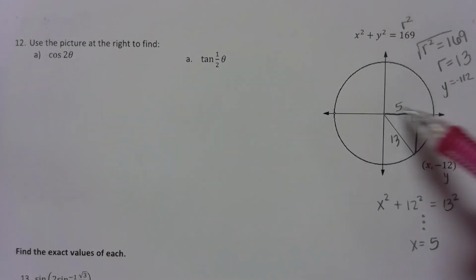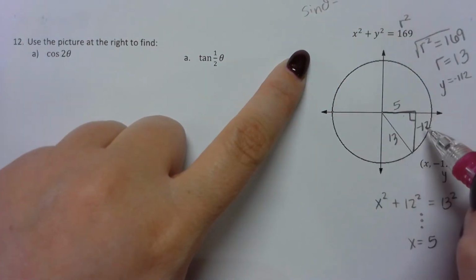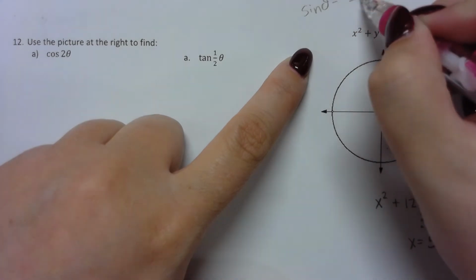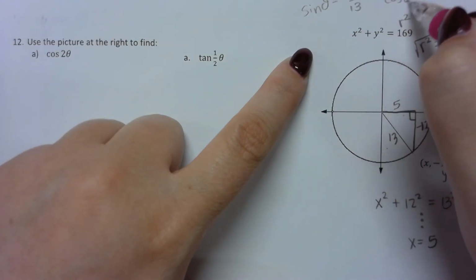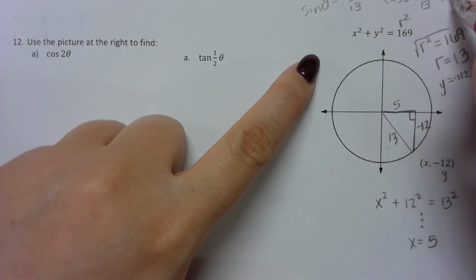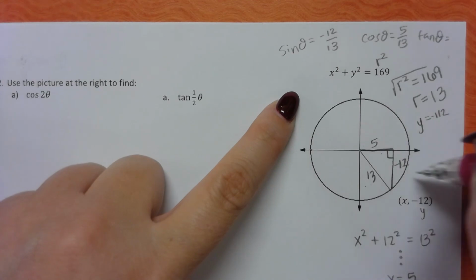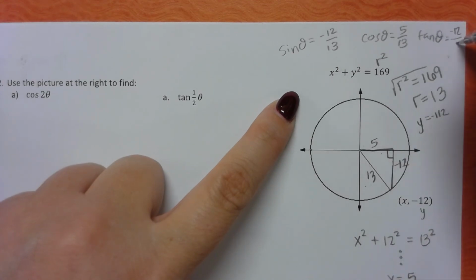So now that we have our triangle here, we know that sine of theta is going to be negative 12 over 13. Cosine of theta is going to be 5 over 13. And tangent of theta, oops, you guys can't see this. Tangent of theta is going to be y over x, so negative 12 over 5.